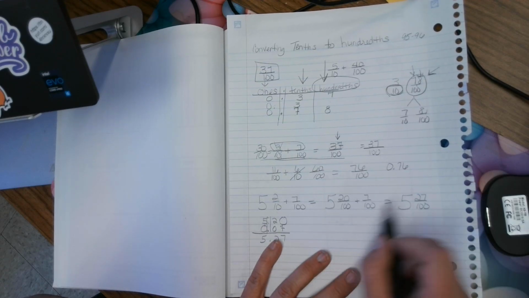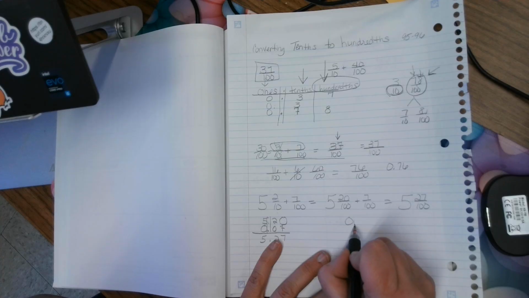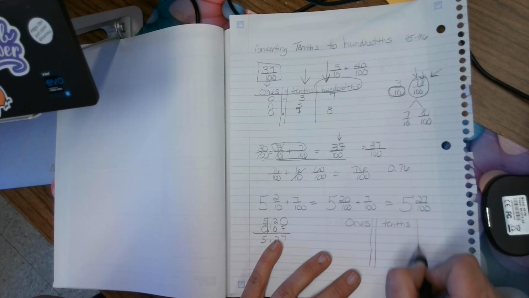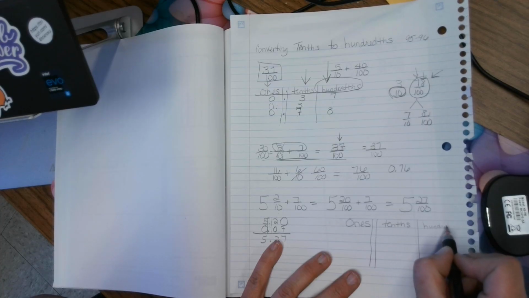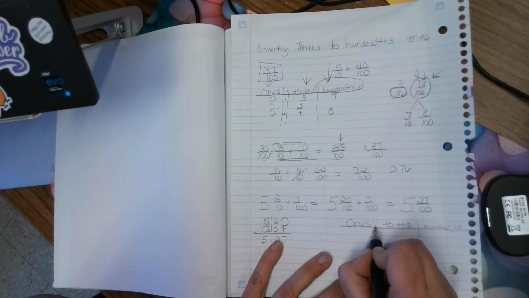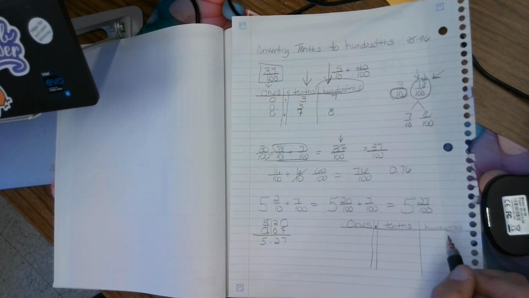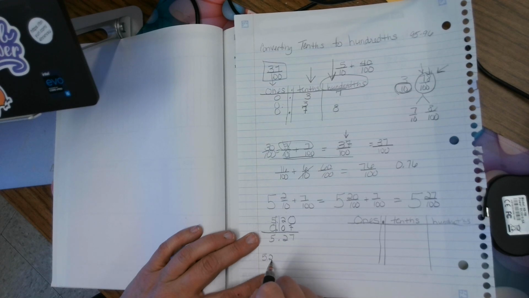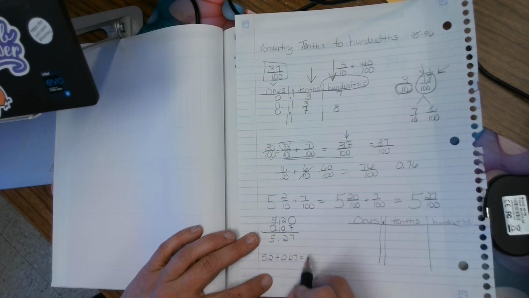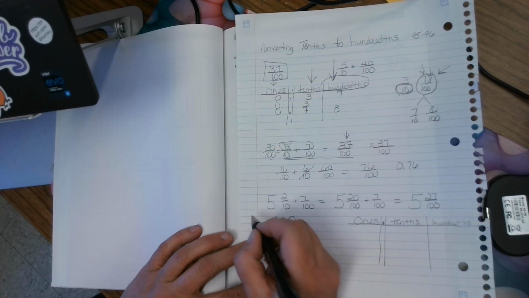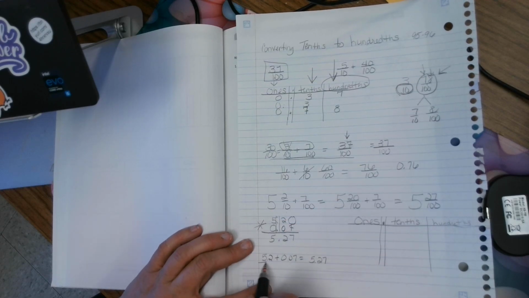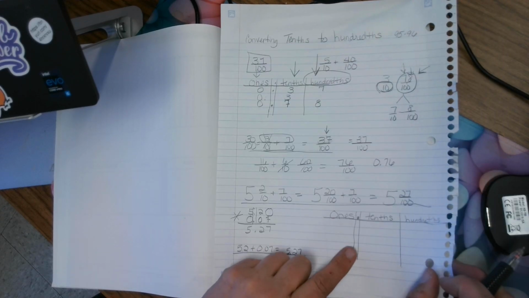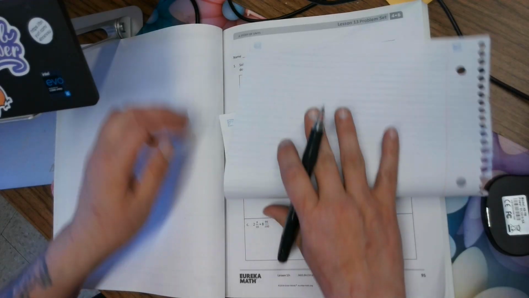Guys, make a place value chart. Ones, tenths, hundredths. You know where your decimal is. You're always lining it up, okay? So it's going to ask you to do this, and then you're going to write this as 5.2 plus 0.07 equals 5.27. Stack it to add it. Rewrite your sentence. This is your sentence. Use your place value chart, okay?